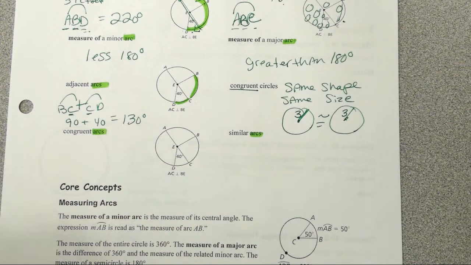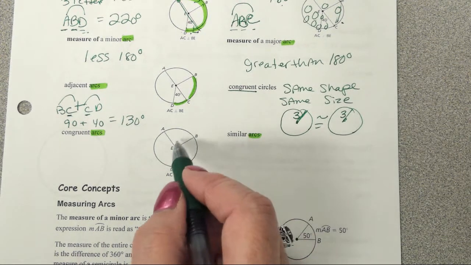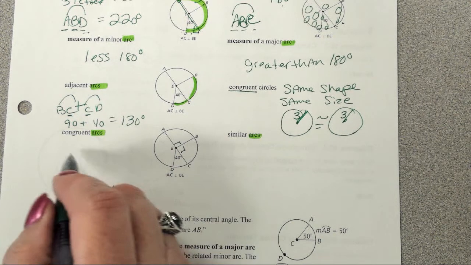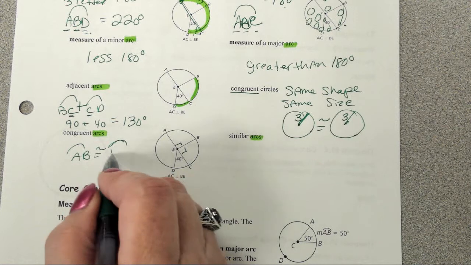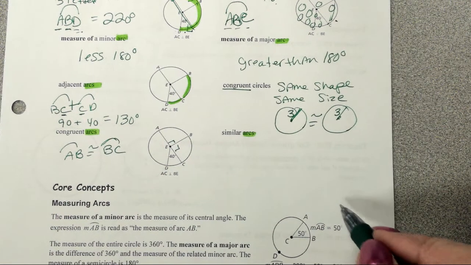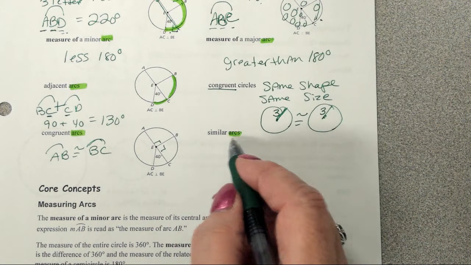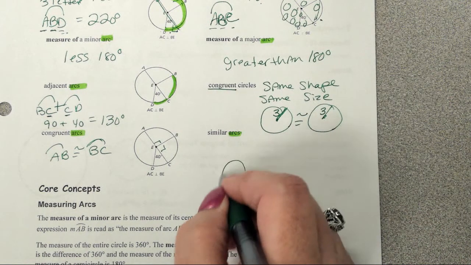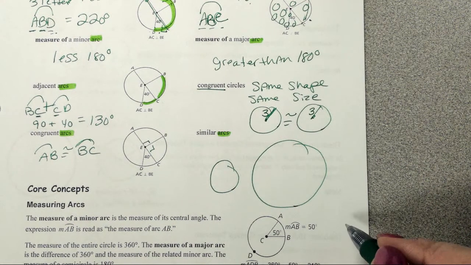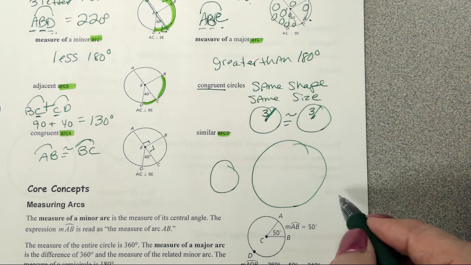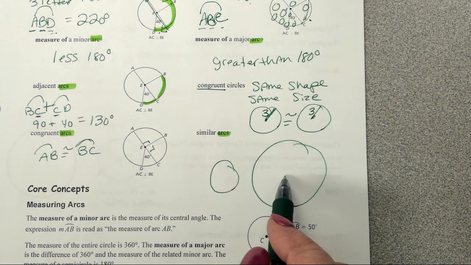Congruent arcs are just two arcs that have the same size. So then in this picture, because we said these were both 90 degrees, arc AB is congruent to arc BC. Now, the thing we have to be careful with is if we have circles that are not the same size, then we can't say the arcs in these circles are congruent.